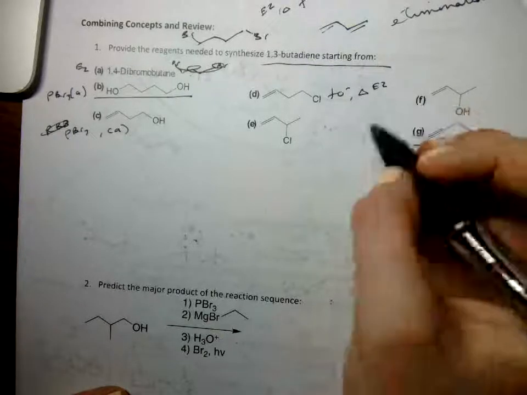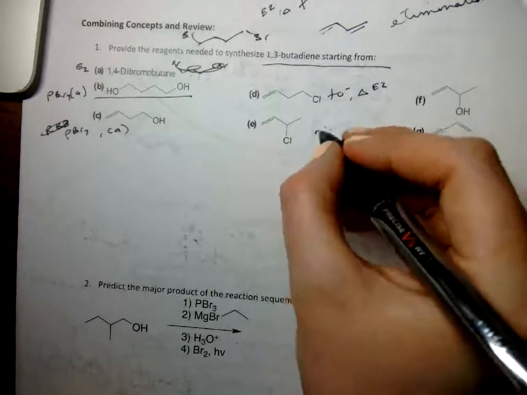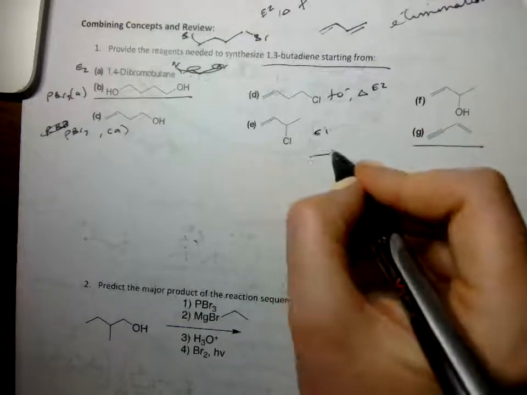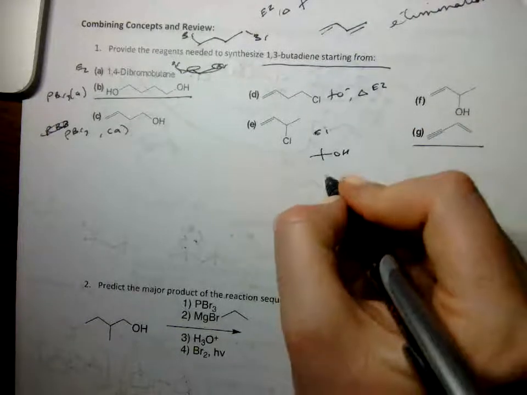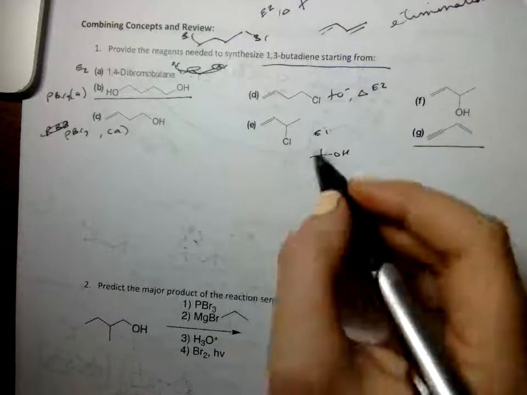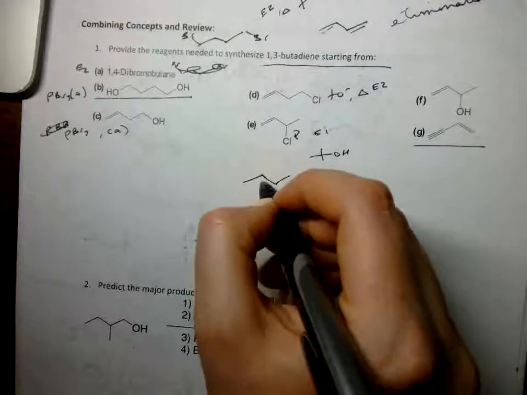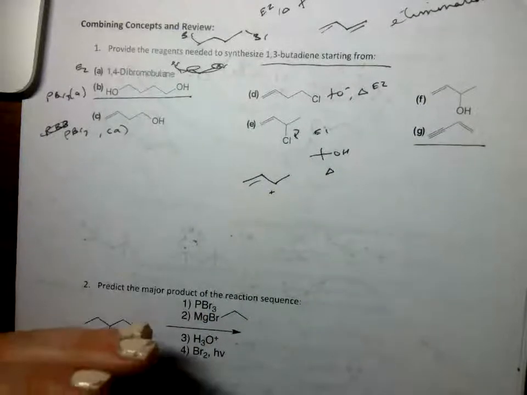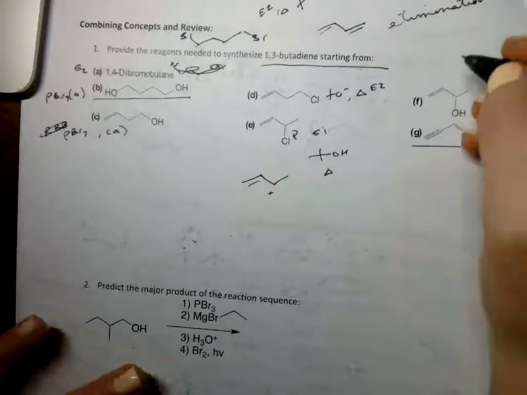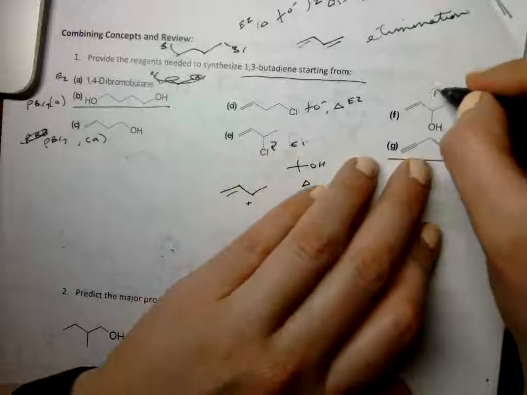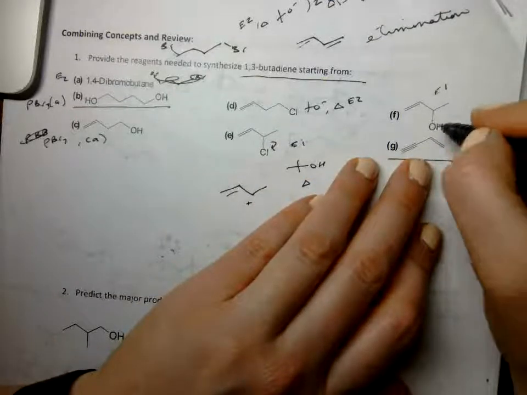And then for this one, I would probably go with an E1 reaction with a weaker nucleophile and heat, just because the leaving group leaving would give a carbocation, just to mix things up. But you probably could also do an E2 on this, but with secondary leaving groups, E2 is also going to compete. So that's what I would do for that one. And on this one, I would probably do acid-catalyzed dehydration. Again, an E1 reaction, OH2 plus, and the leaving group would leave.